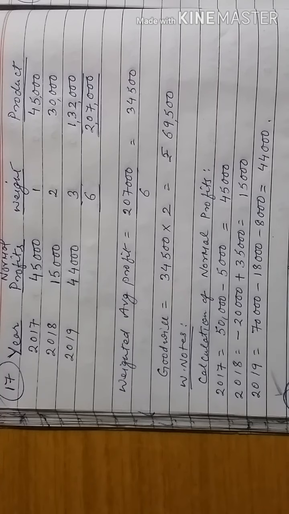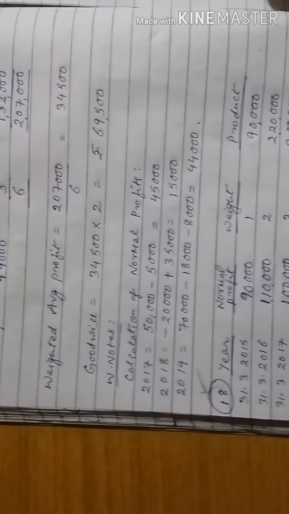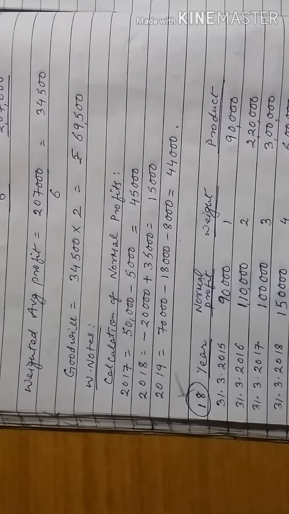Goodwill for this purpose shall be calculated at 2 years purchase of weighted average normal profit. So you can see in the question, weighted average normal profit of the past 3 years. Weights being assigned are 1, 2 and 3. But we have to calculate the normal profits. So first come to the calculation of normal profits as done in the working notes.